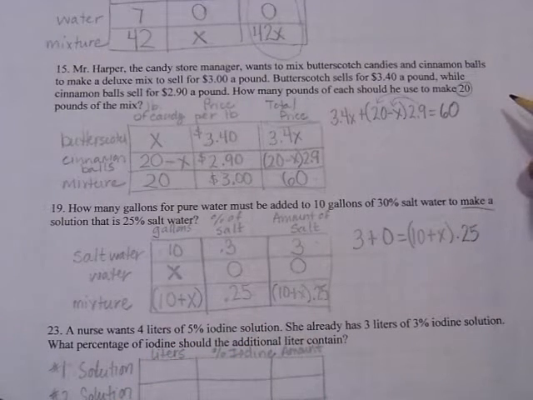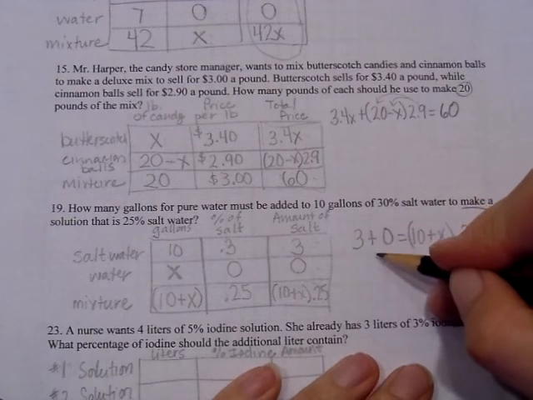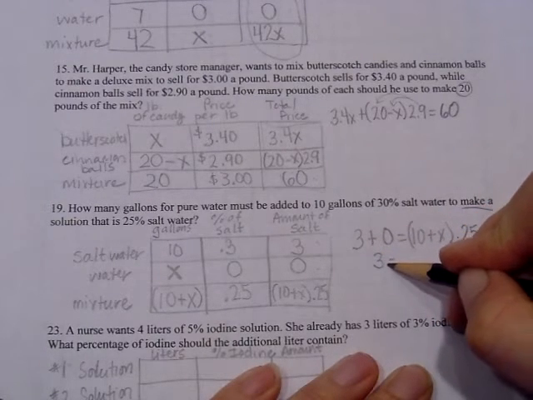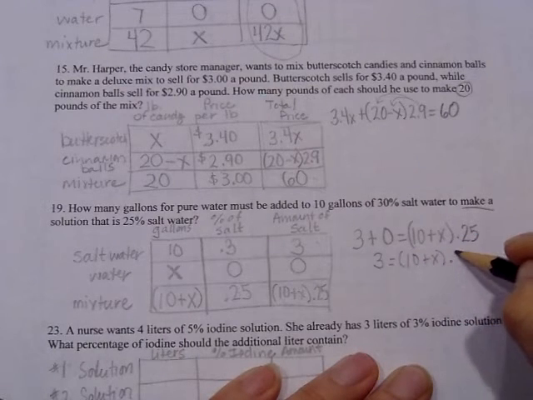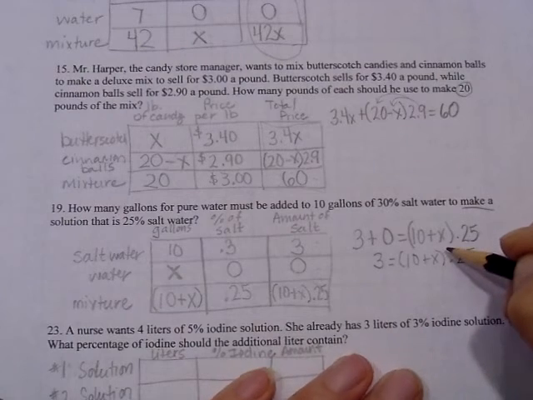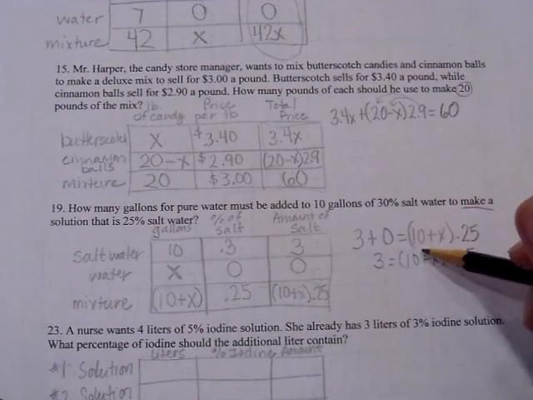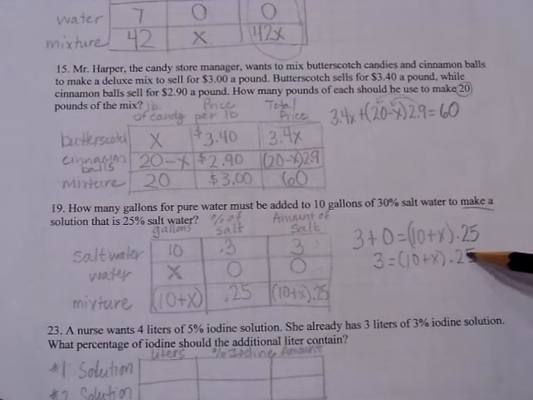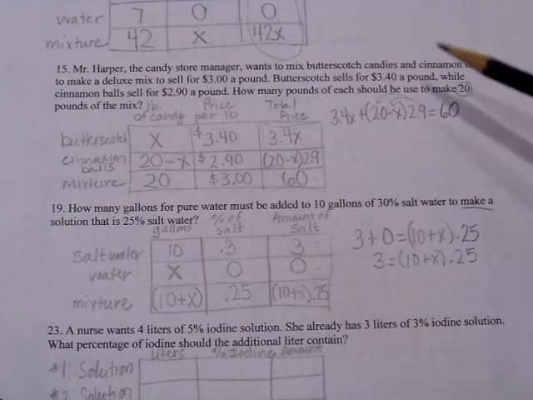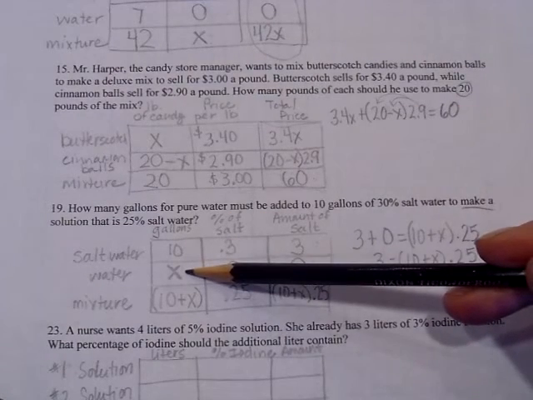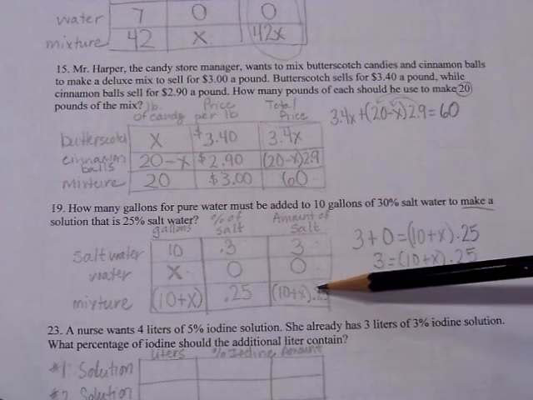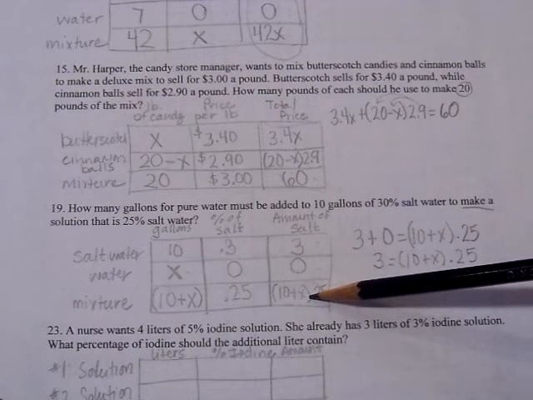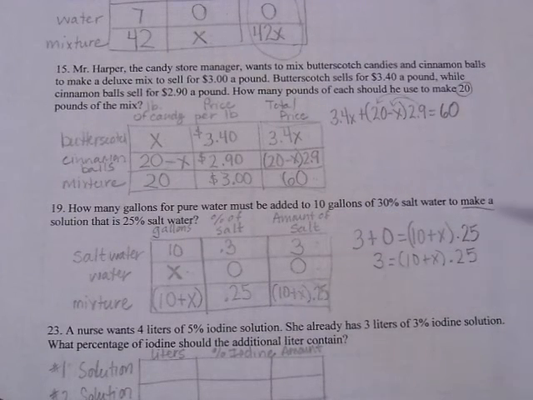So now you should be able to solve that equation. Of course, like the other one above, you can start by dropping that 0 right away. And then distributing would be your first thing here. Get rid of the parentheses by distributing your 0.25. Go ahead and solve for x and then fill it in. x is going to be your gallons of water, but it also is going to help you figure out how many gallons of mixture you had, and it's going to figure out for you the amount of salt you have in your mixture.